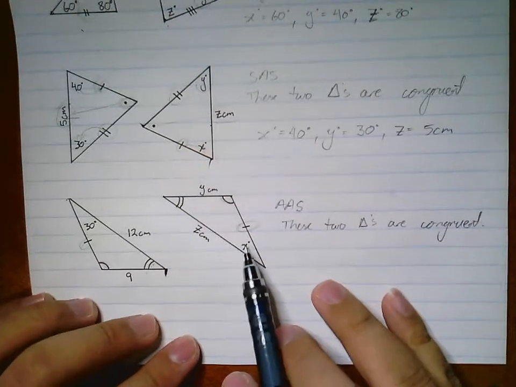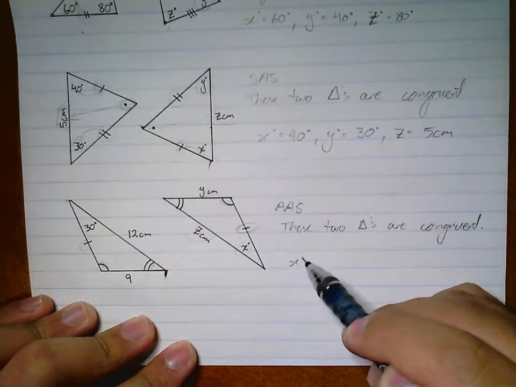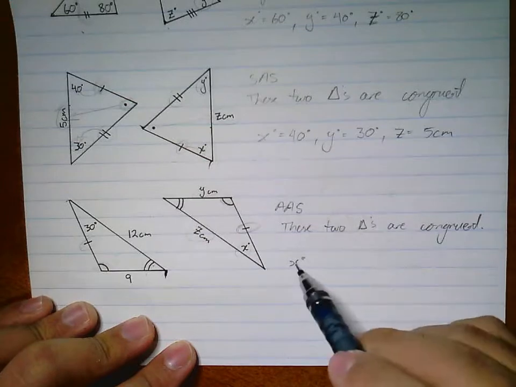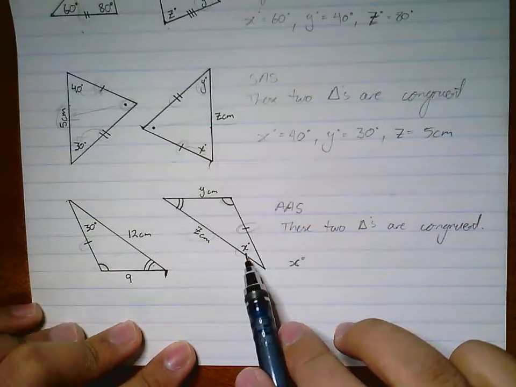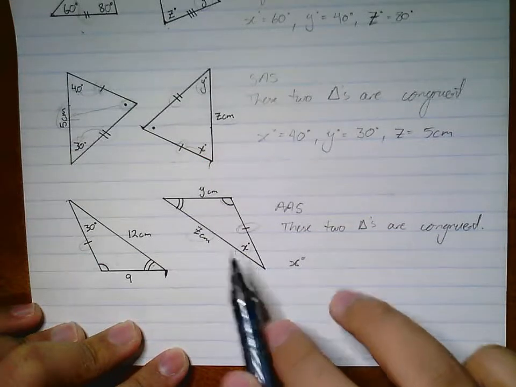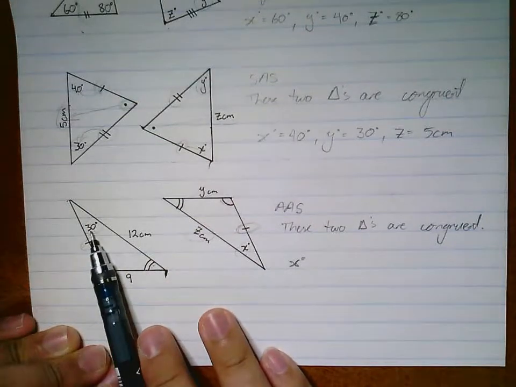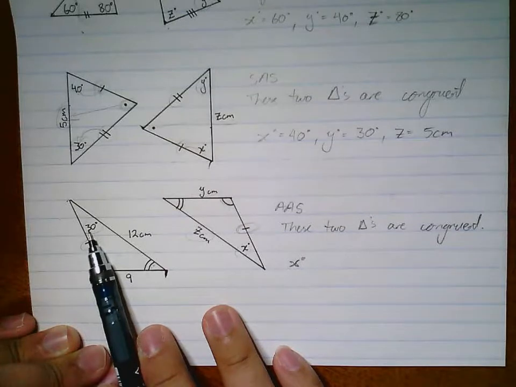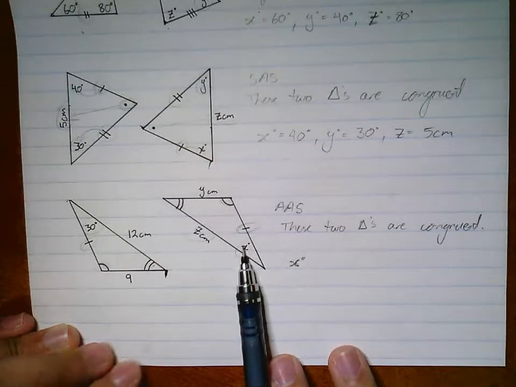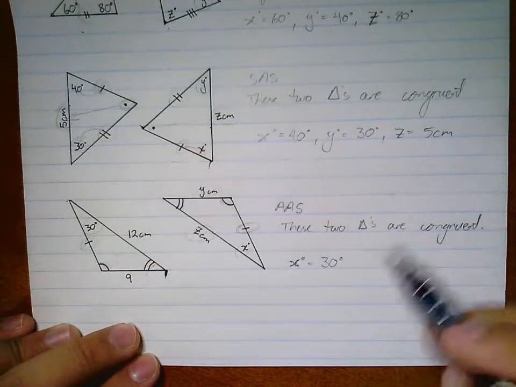Which means we can figure out the values of these pronumerals. Let's begin once again in alphabetical order. x degrees. Well, there's really only one angle here, isn't there? So that one there must be x degrees, because it's the only one that's being told what it is. That there is 30 degrees.